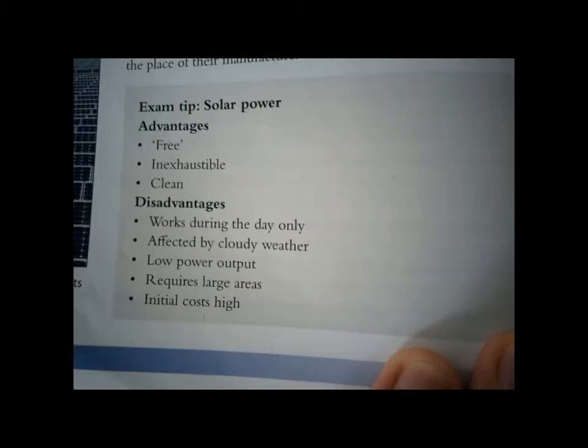And again, here are the advantages and disadvantages. So of course, it's free in the sense that it comes straight from the sun. What's not free is the panel. You're not going to run out of it unless you wait for the sun to die out. It's clean, but it only works during the day. If it's cloudy, that's bad. It doesn't give a lot of electricity. Needs large areas to be installed, though this is getting better, and the initial costs are pretty high. Again, even though this is getting better every year, costs are going down by around 10% per year, which is really, really good.